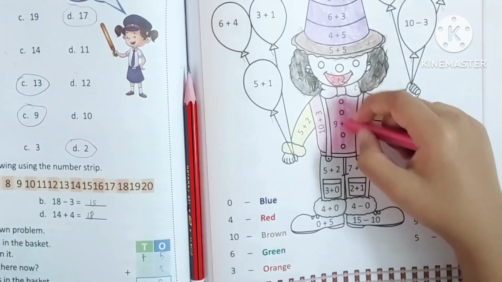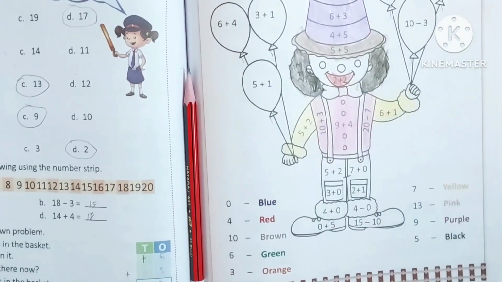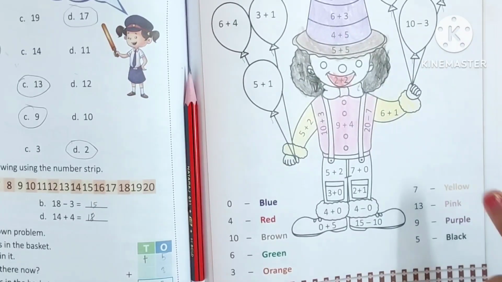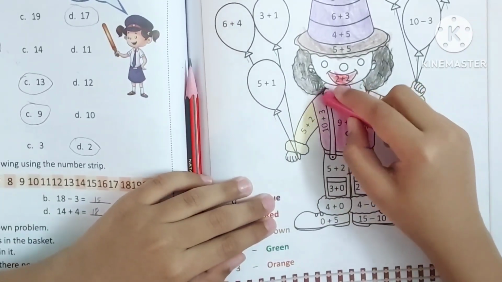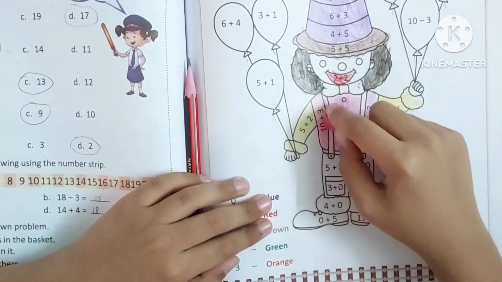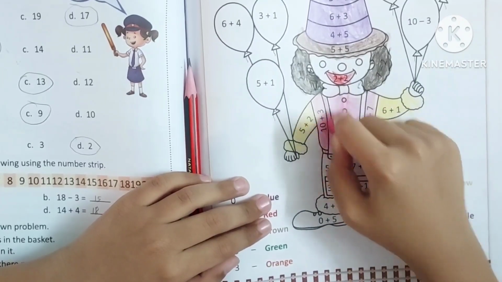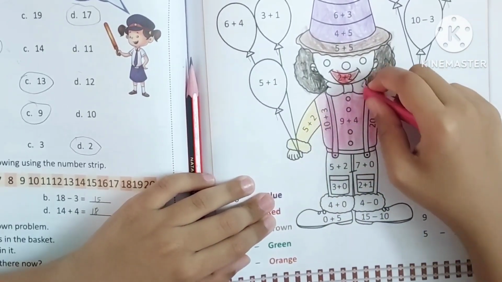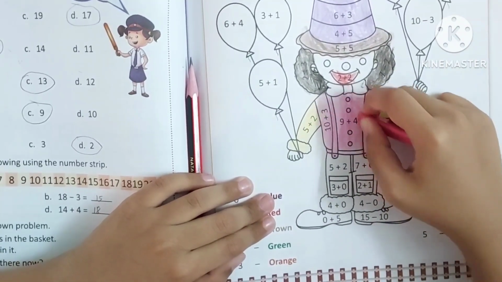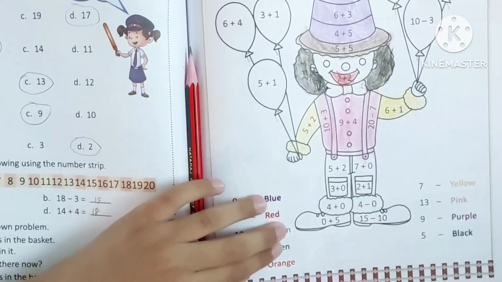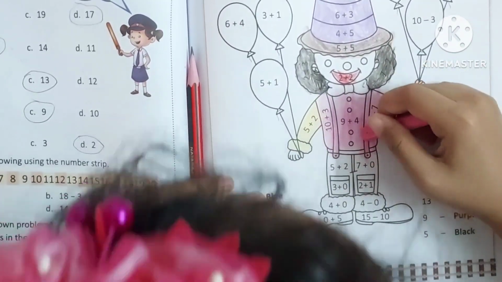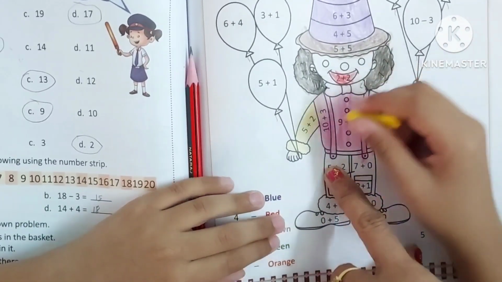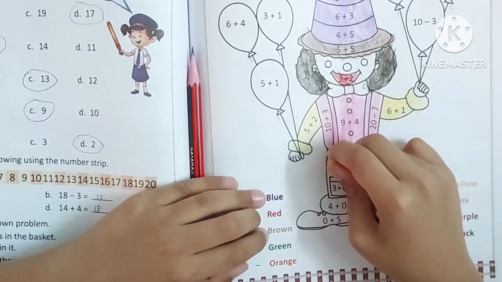Next, 5 plus 2. 7. Here also pink. Yellow for that. Yellow. For this 5 plus 2 and 7 plus 0. I know.